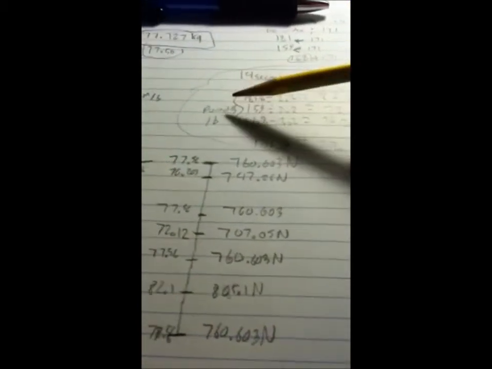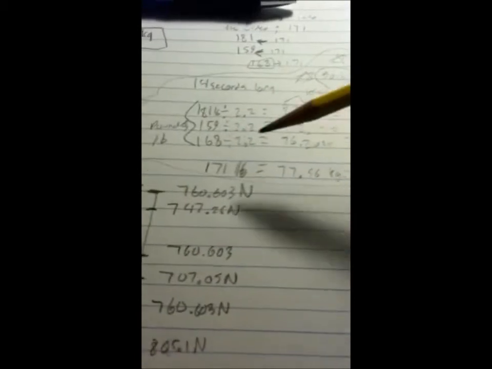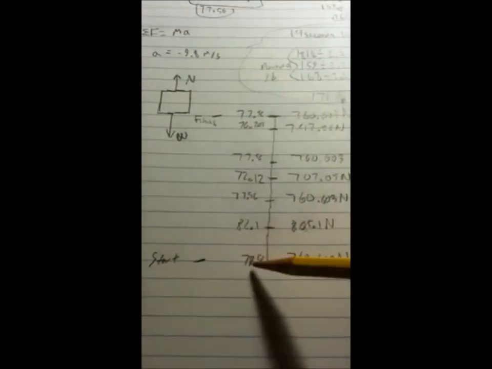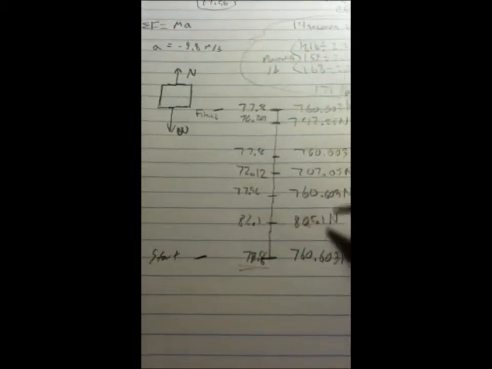Alright, so I skipped a little bit, but I took the pounds right here, then converted it into kilograms right here, and then I converted that into newtons, and then I took the original weight and converted it as well. And then I also drew this diagram, and so the whole ride is going up. So I started with the initial weight in kilograms and then in newtons. Then I put in the effects of the forces, and then I ended it.